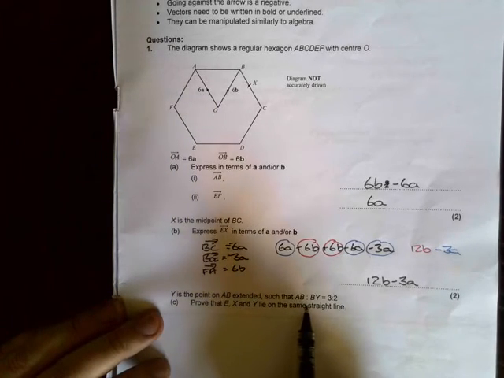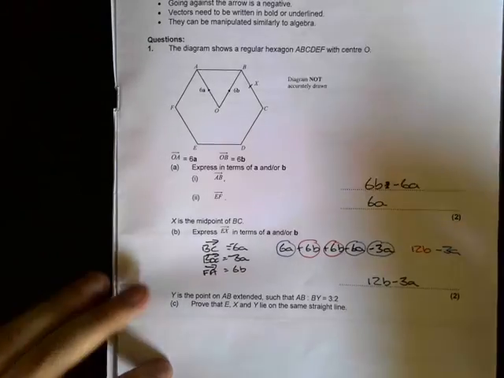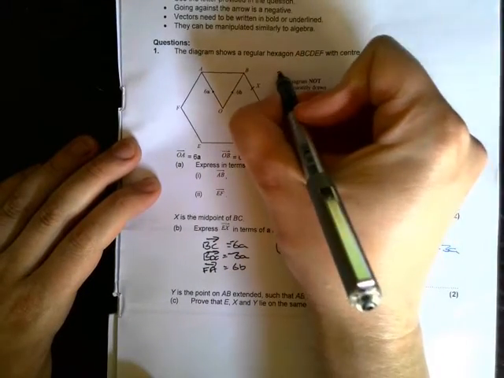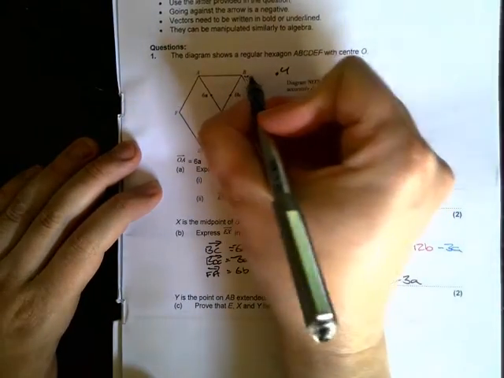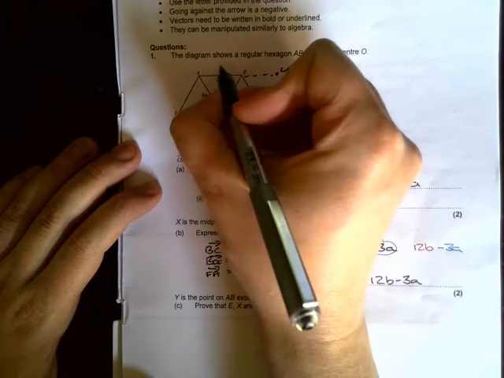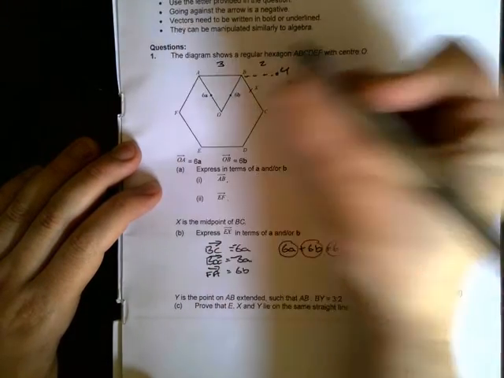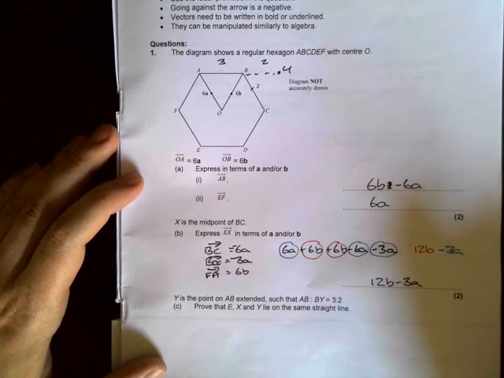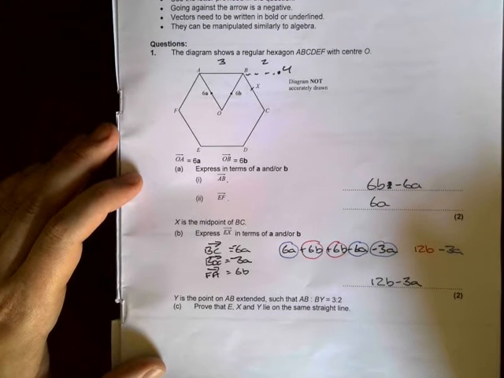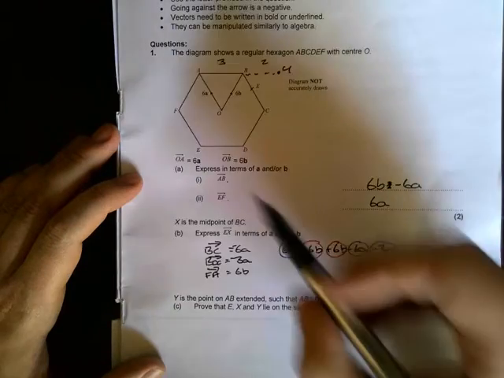So Y is a point on AB extended such that AB to BY is 3 to 2. So Y is going to be over here somewhere. This is going to be length 3, and this is going to be length 2. Prove that E, X and Y all lie on the same straight line.